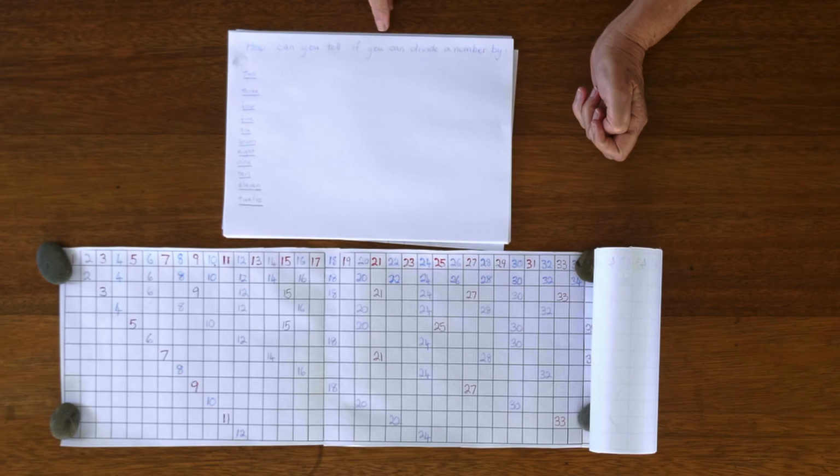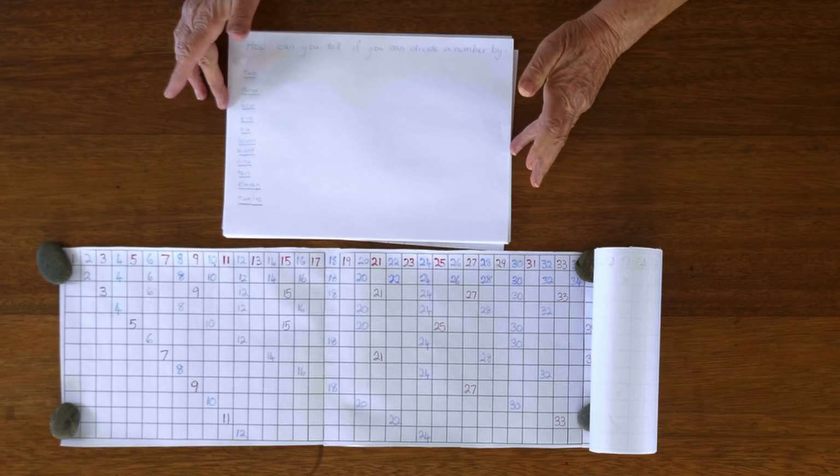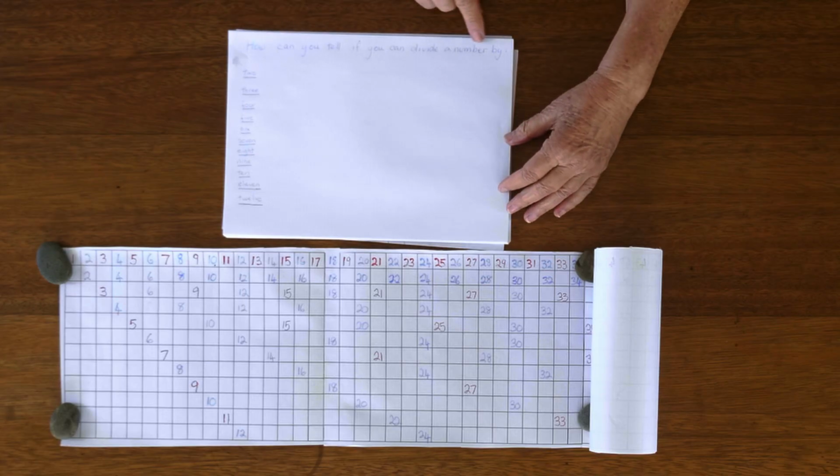Right, so after we've done our multiply chart, we're ready for our next little chart, next little adventure, which is how can you tell if you can divide a number by? So this is how I would set it up, but of course the children can set it up any way they like. So how can you tell if you can divide a number by 2?